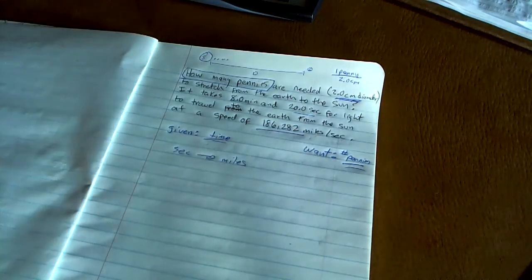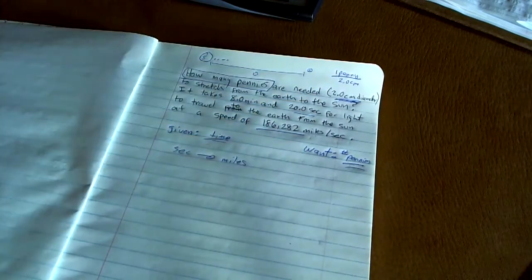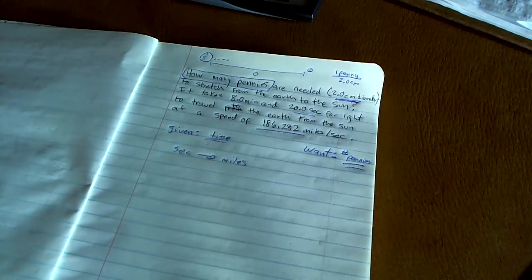And that's great. I have miles. Now, that doesn't really help me because what I really need is I got to convert this distance into centimeters. Because if I know how many centimeters are in that distance, I can divide that distance by 2 centimeters to figure out the number of pennies. So I have to convert miles into the metric system.